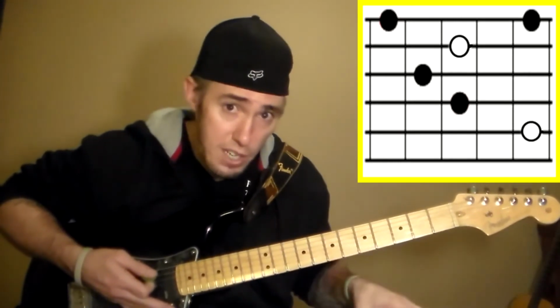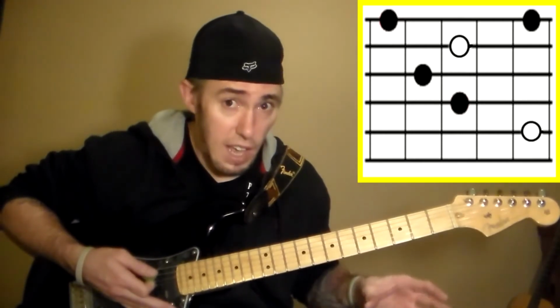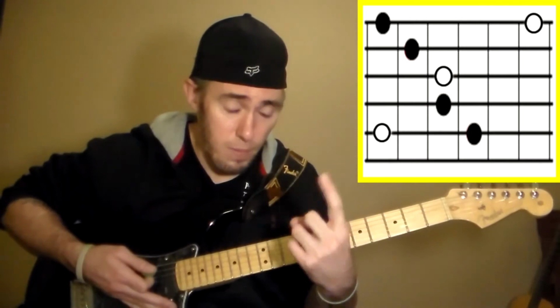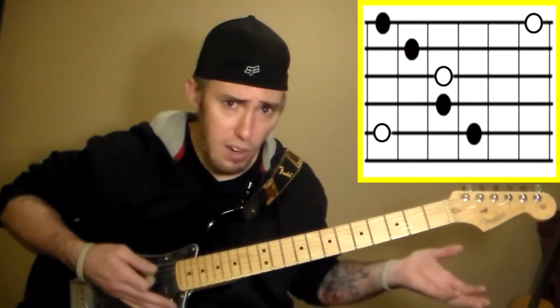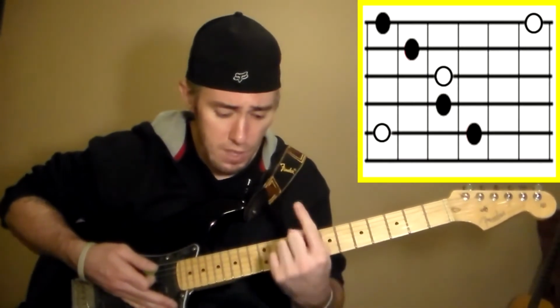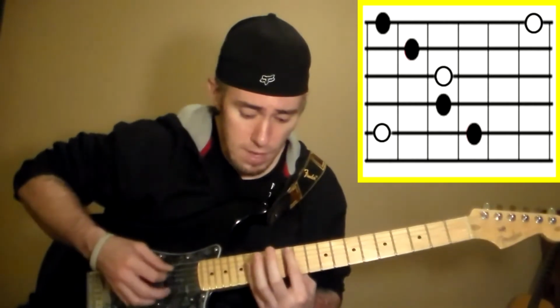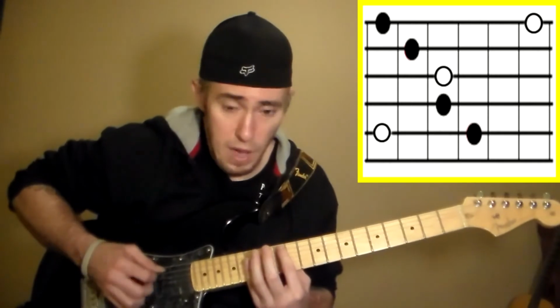Okay, so your second arpeggio shape is also rooted on the A, but this one you use your first finger to put it on the root. So again, we'll use the A minor arpeggio as our example. First finger, 12th fret, A string, and you simply play this pattern.